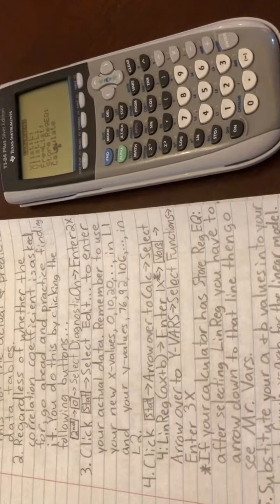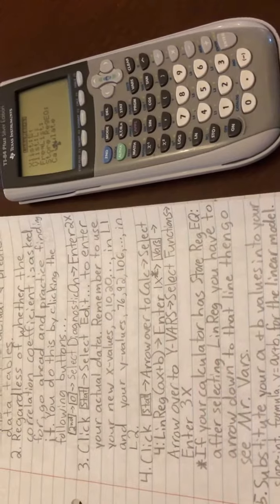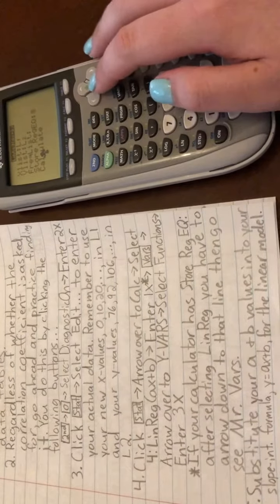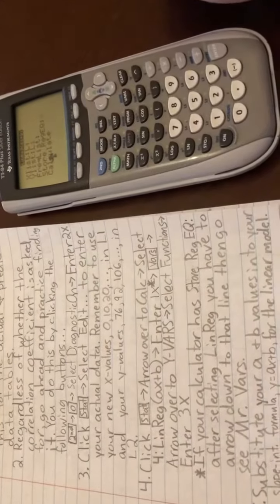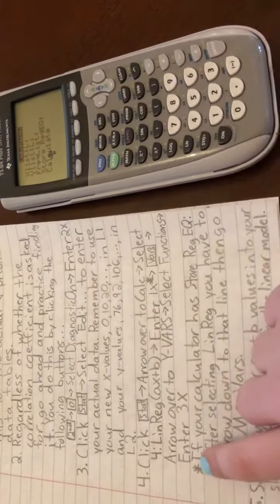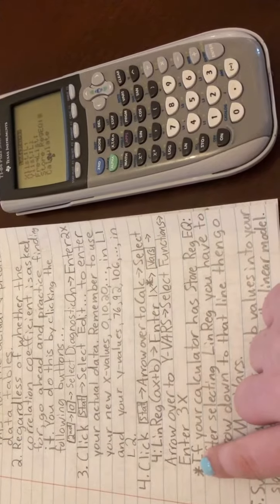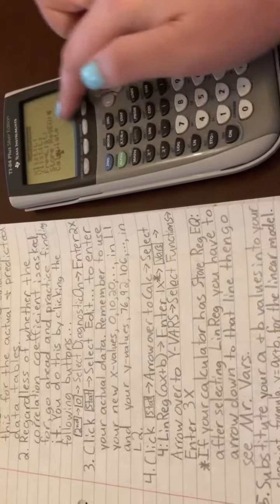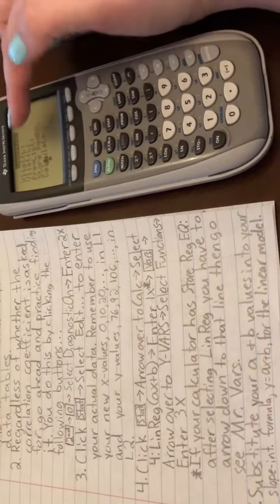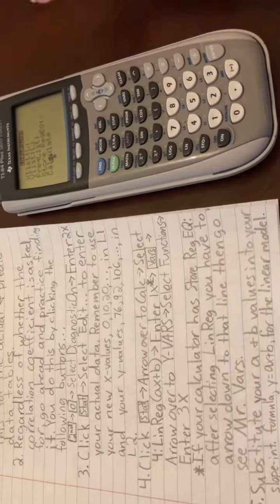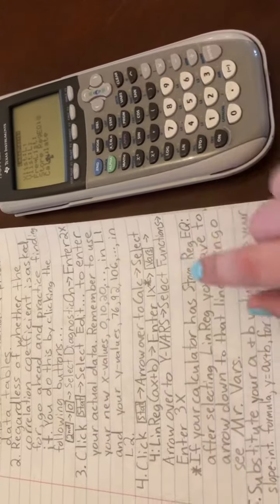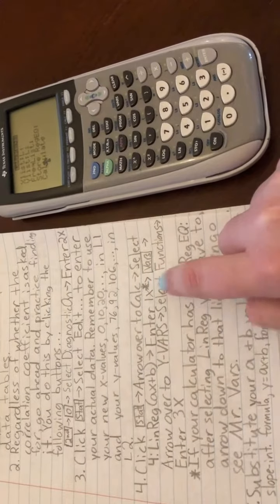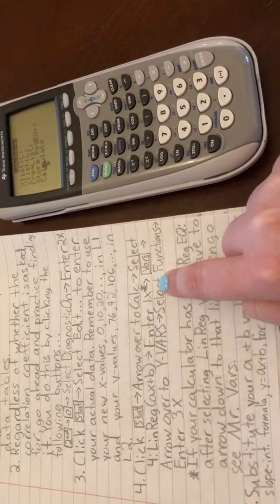Now we kind of talked about this before I left. If you see a store anywhere on your screen, like mine shows, then you're going to follow this little star. If you don't have this window and you just have the linear regression and you have to enter one more time to get your equation, then follow these steps specifically, okay?